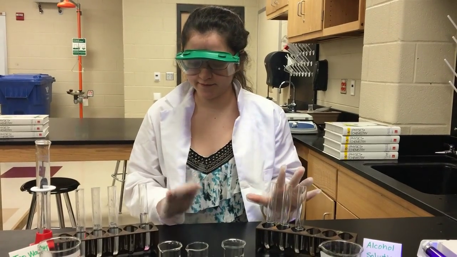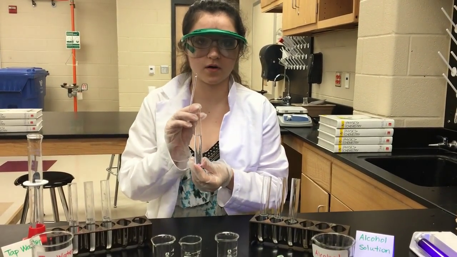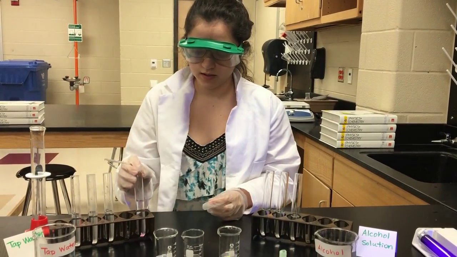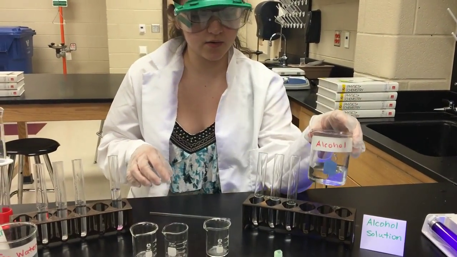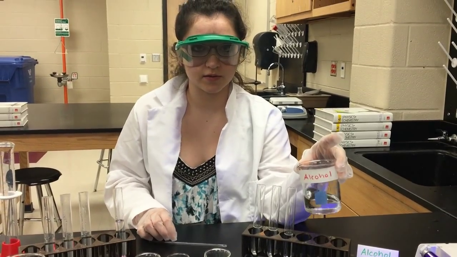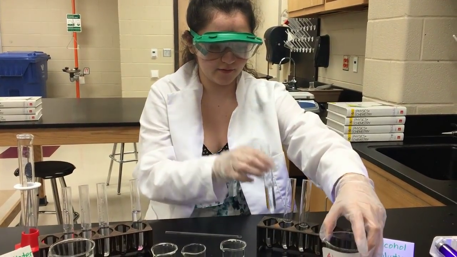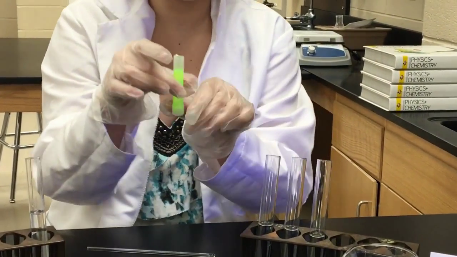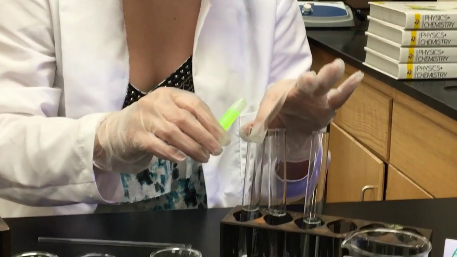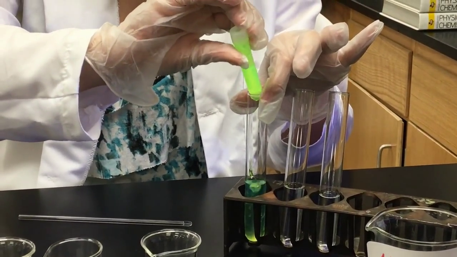Okay, since we have found that the fluorescence and water are insoluble, we're going to try something different. So, because alcohol is soluble with water, we have some pre-measured alcohol in here, and we are going to dilute the fluorescence. Add some of that in there.